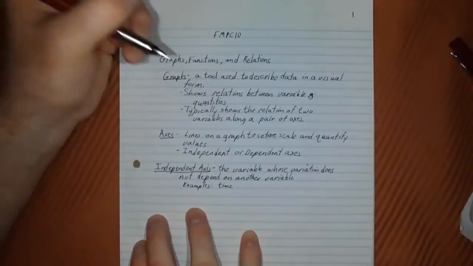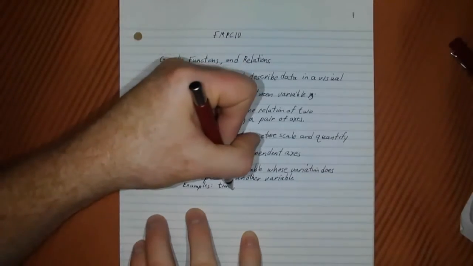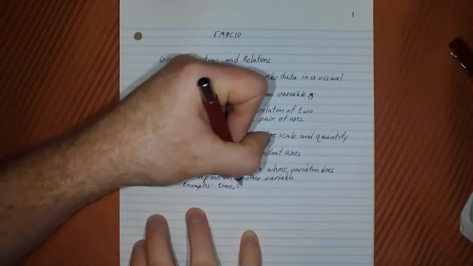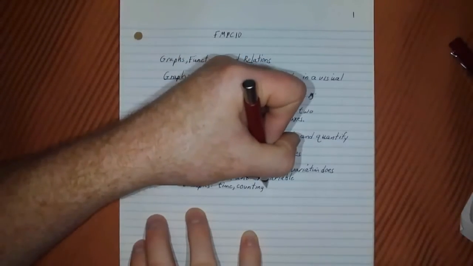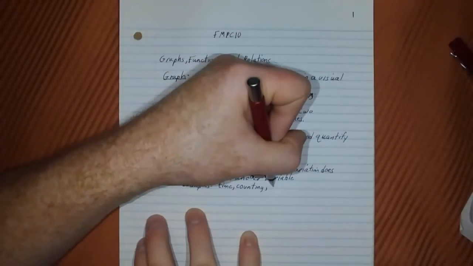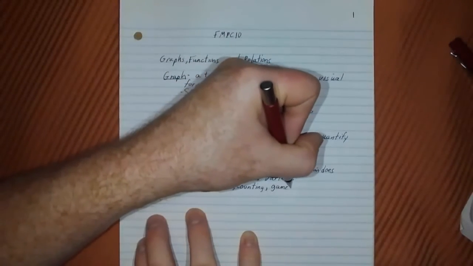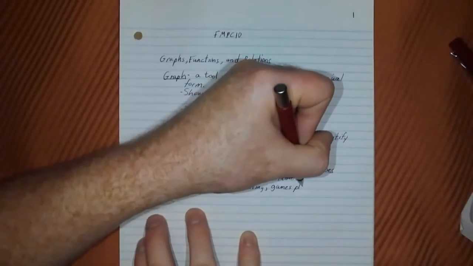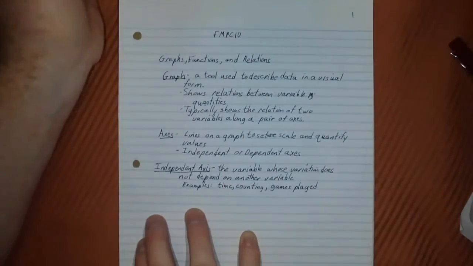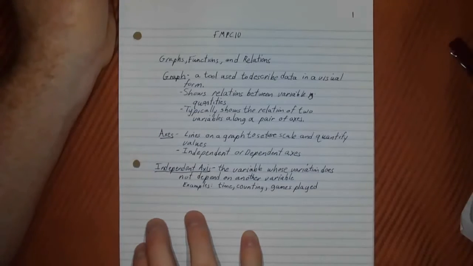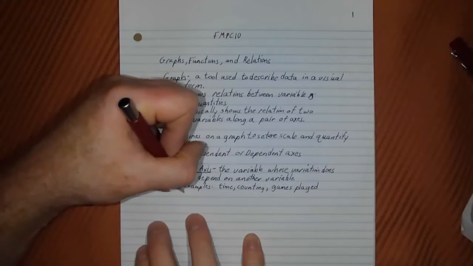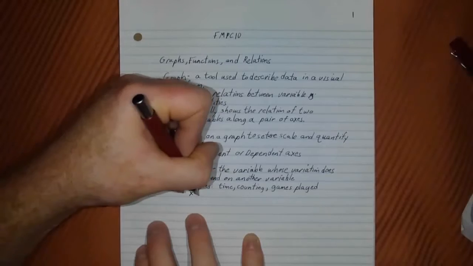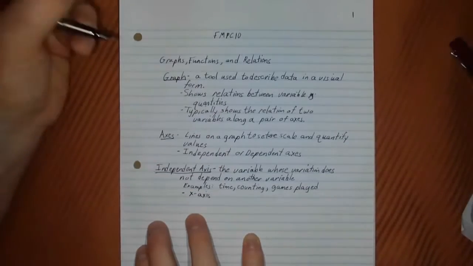Time. Time's always moving forward, no matter what we do. Let's say you're counting things: apples, plates, people at a hotel, or your games played. These are just examples. This isn't a full list. Now, dependent variable. Or, oh, independent axis, forgot a major thing. The independent axis is traditionally the x-axis.